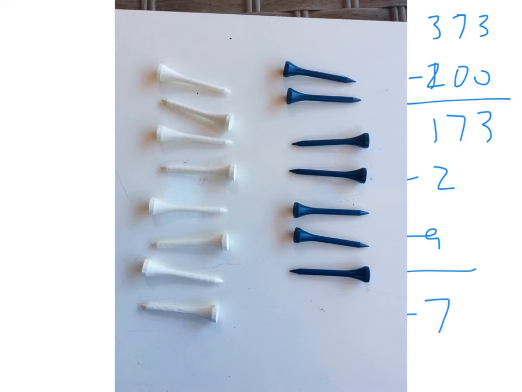So maybe they notice that there are 8 white tees. Maybe they notice there's 7 blue tees. Maybe they notice there's a pattern of white tees in terms of the directions they point. Maybe they notice there's a pattern of blue tees as well. Hopefully they're going to notice that there's 8 and 7, so that's a total of 15.